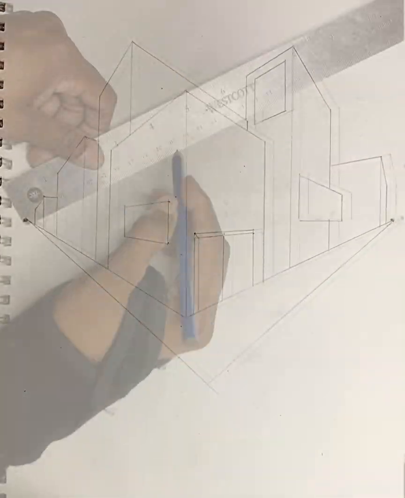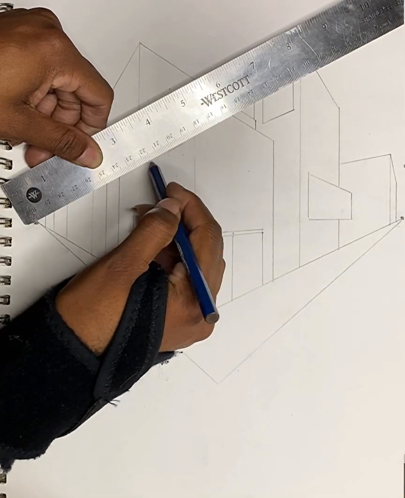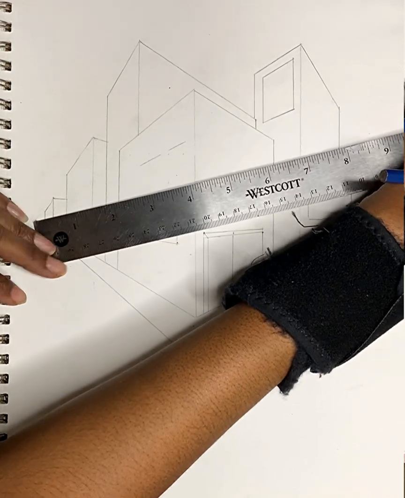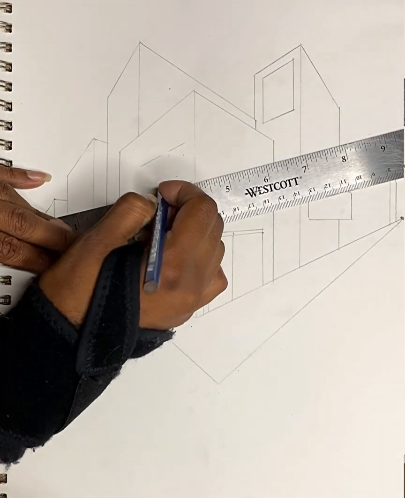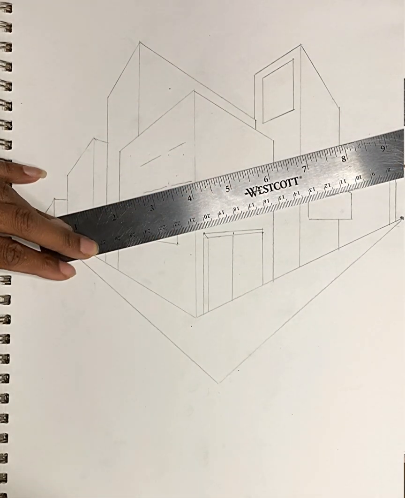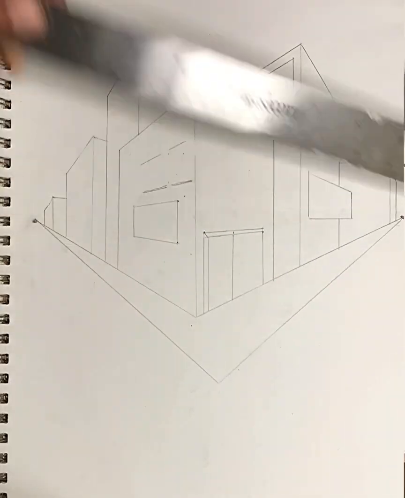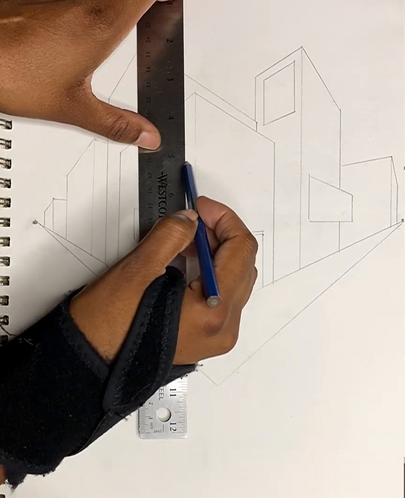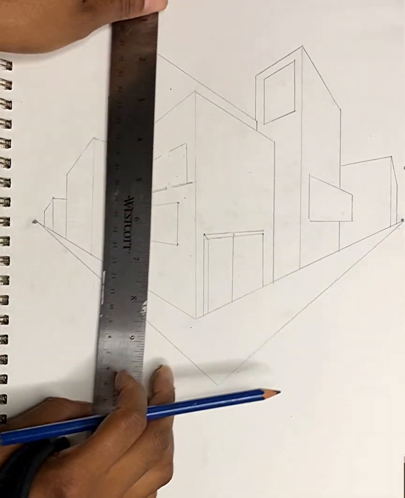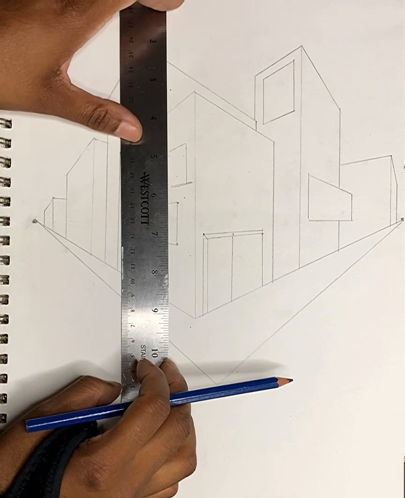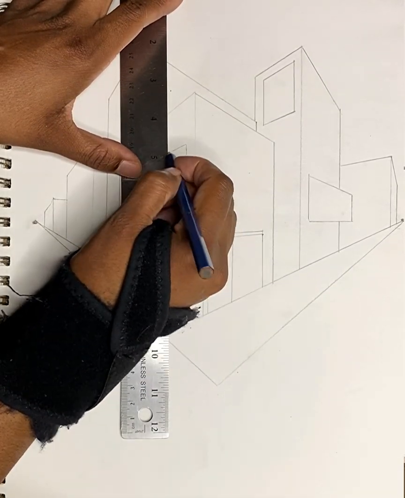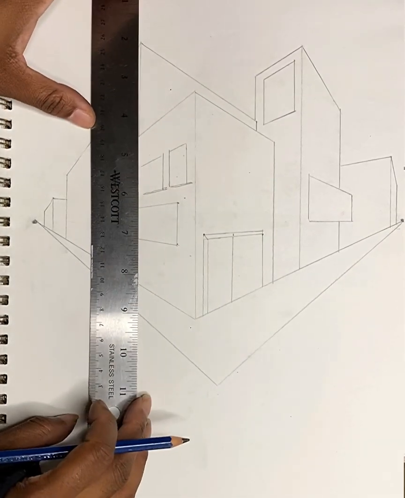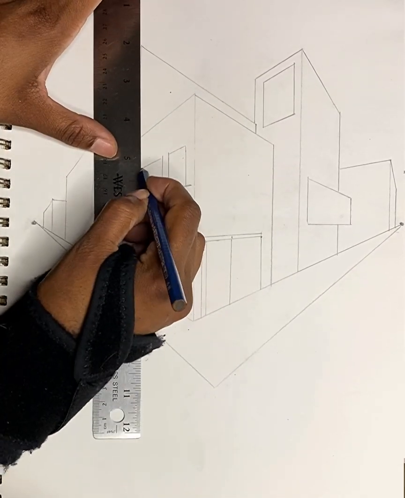Okay, how did yours turn out? Now I want to add more windows. So again, it's just repetition. The more practice, the better you will get. Remember, everything on the left-hand side relies on the left vanishing point. I'm going to do a double window now. So I've used my left vanishing point to determine my height of my building with the top and the bottom. And now I'm adding in my vertical lines to close my windows.